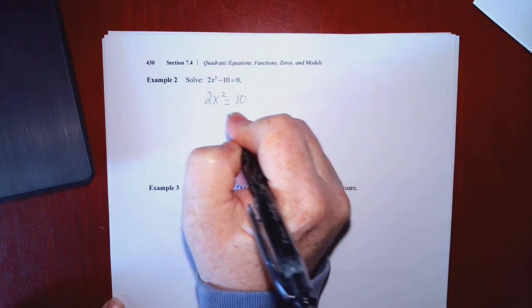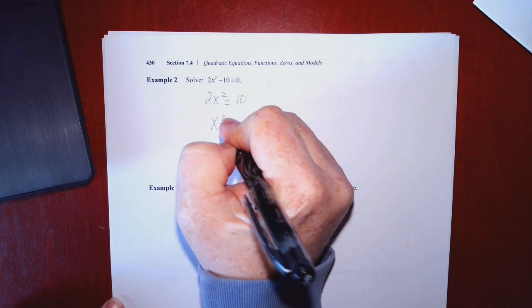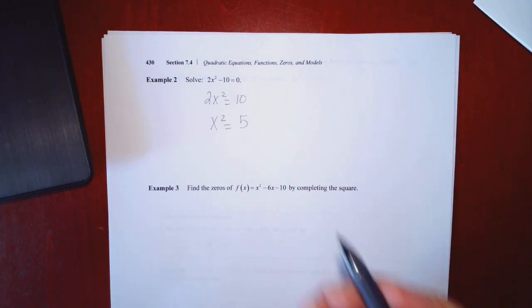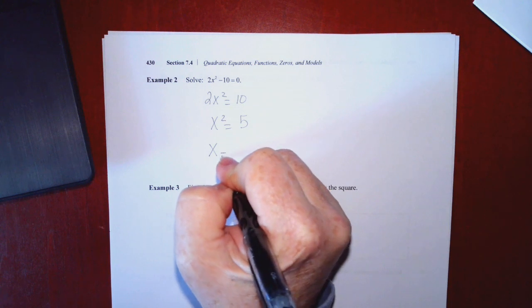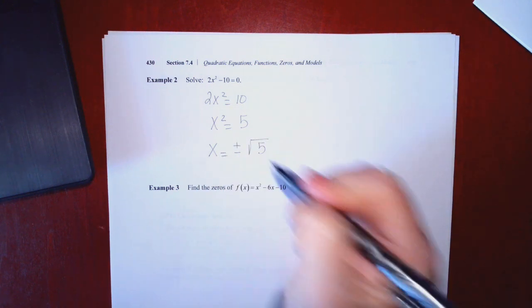So when I isolate the squared term, I divide both sides by 2, and I'd get x squared is equal to 5. Now, if x squared is equal to 5, we want all the solutions, so we'd take the plus or minus square root of 5.